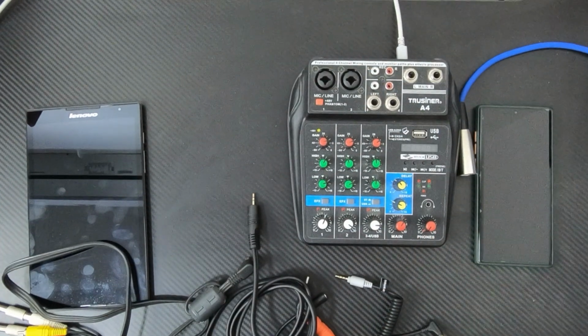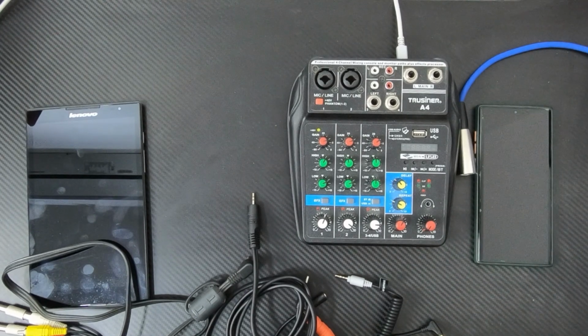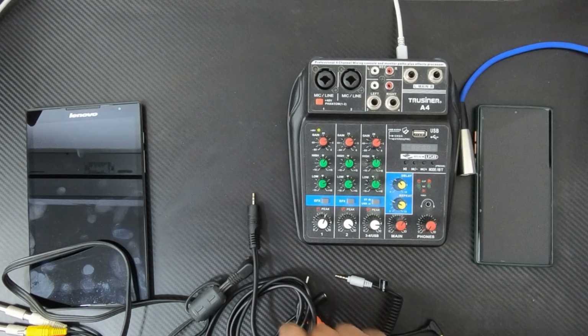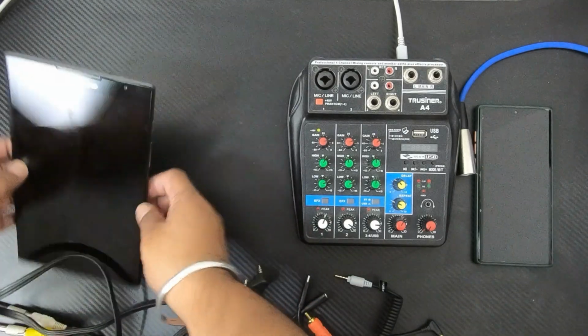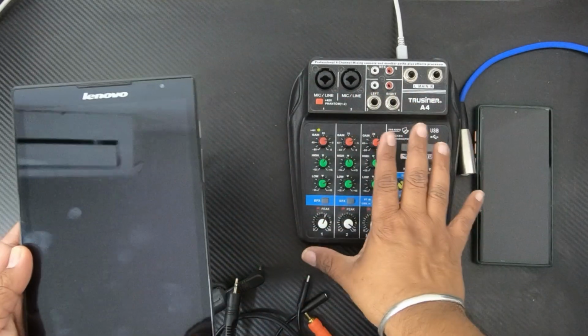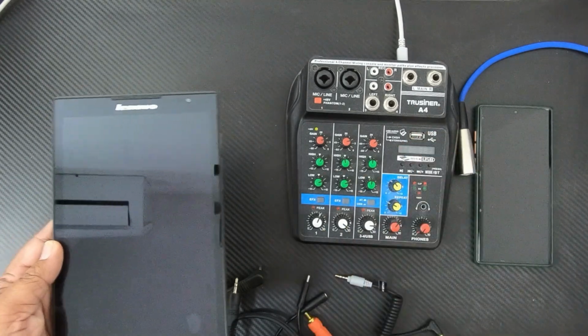So guys, now let us start with the setup. First thing which we need is I need to connect my tablet to my LineMixer.